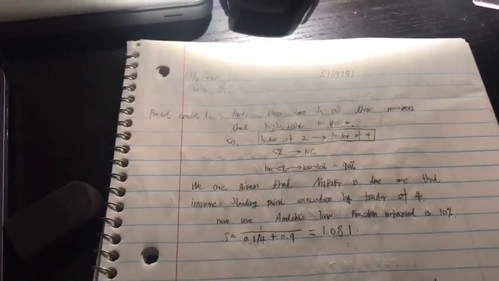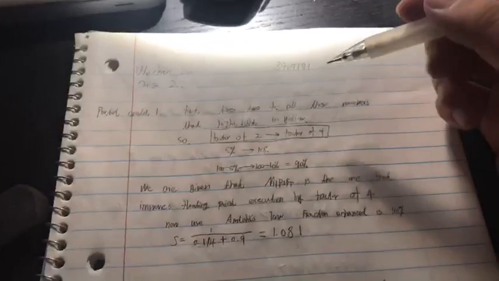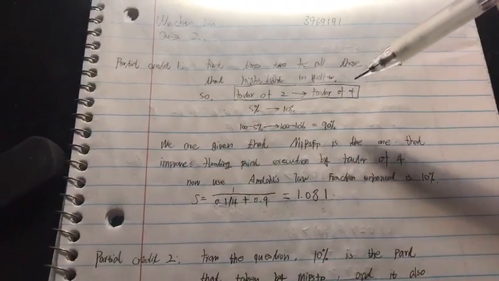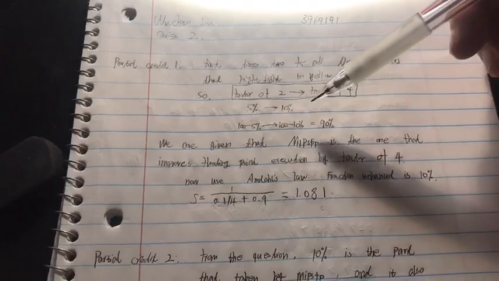So for this quiz, first of all, what we need to do is times 2 to those values highlighted in yellow. So factor of 2 now became factor of 4, 5% became 10%.